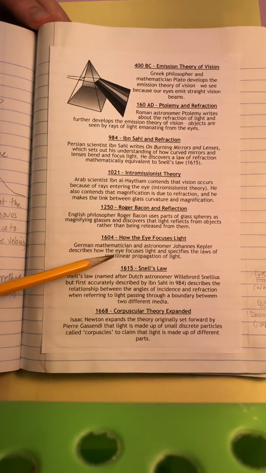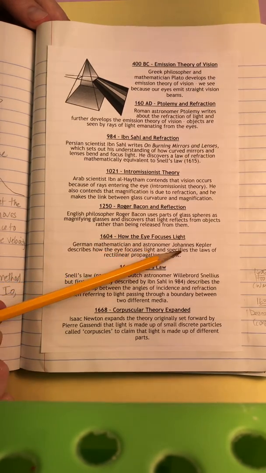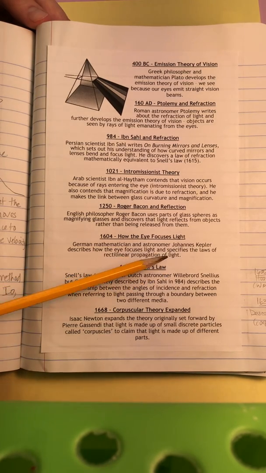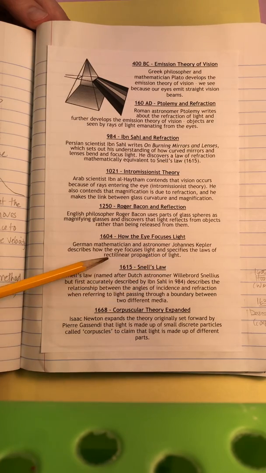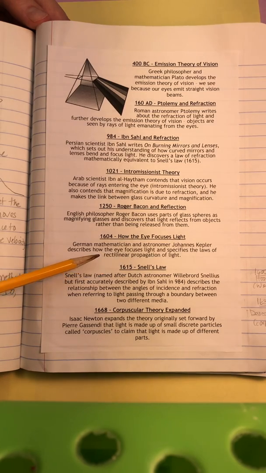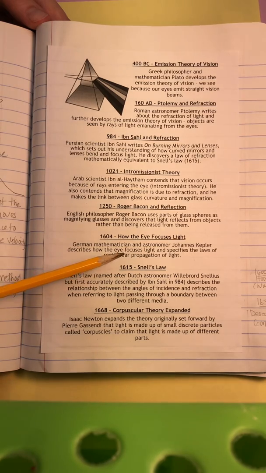And then continuing on with their ideas of how the eye actually works, German mathematician and astronomer Johannes Kepler, who we always talk about, describes how the eye focuses light and specifies the laws of rectilinear propagation of light, which all that means is just straight.